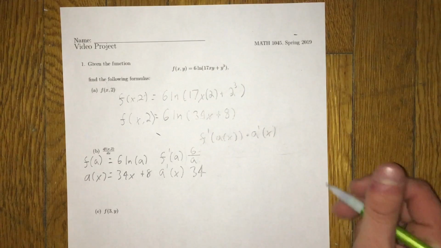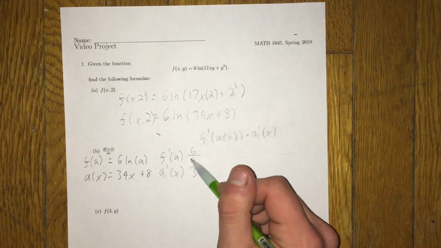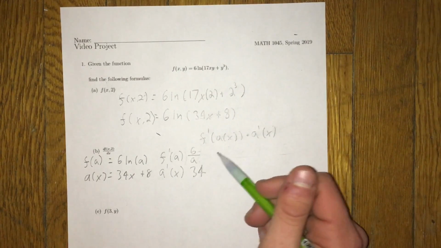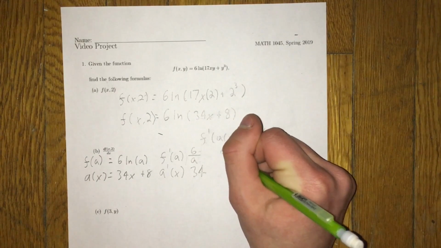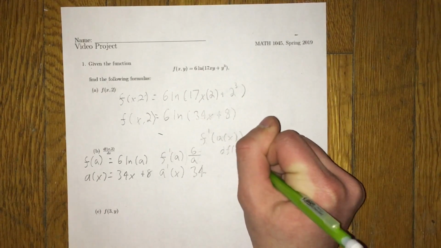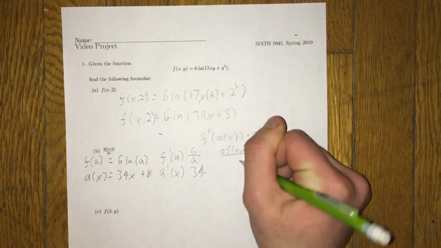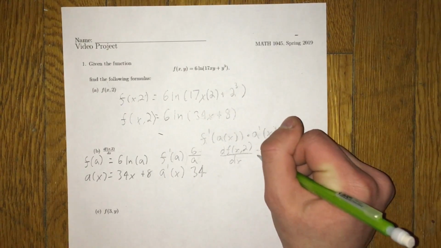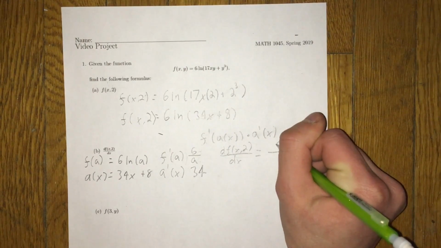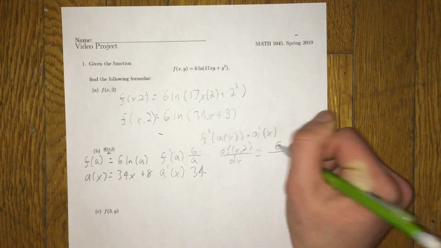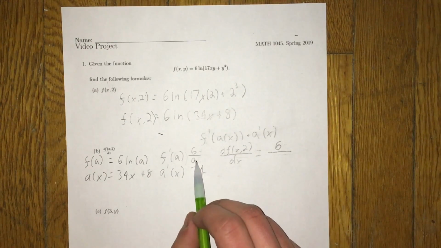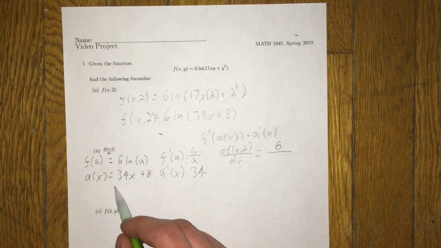So with f prime of a, it is 6 over a. So then the derivative would be d of f of x, 2 over dx. Instead of putting a back in there, we're going to put a of x.